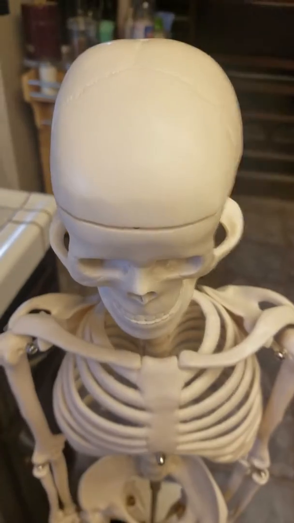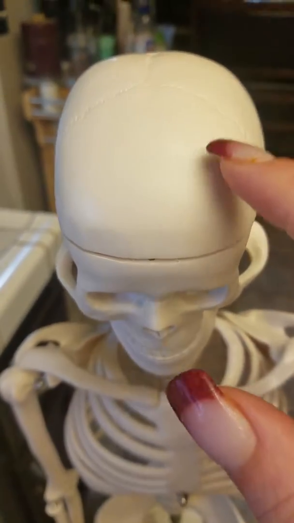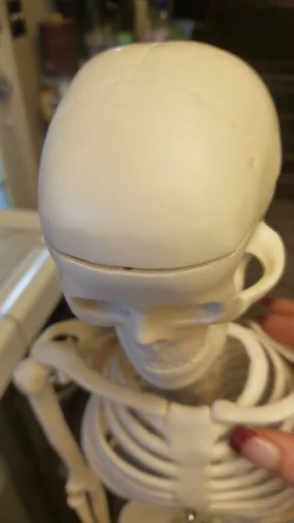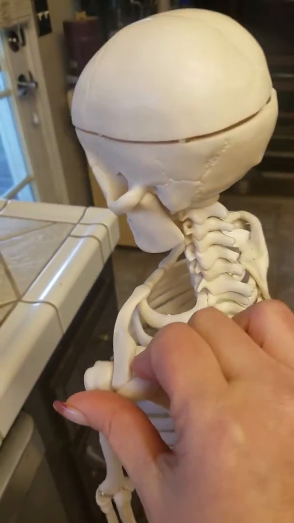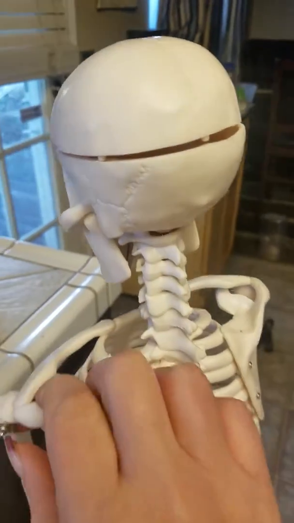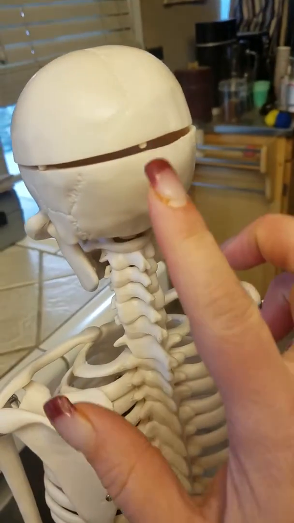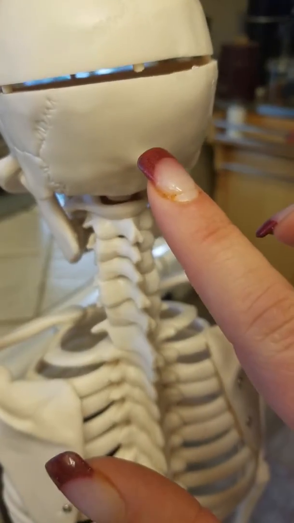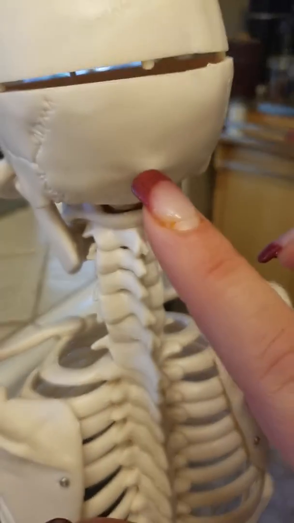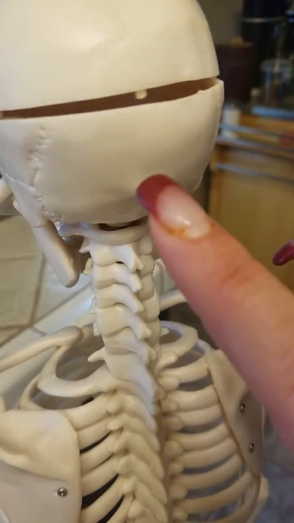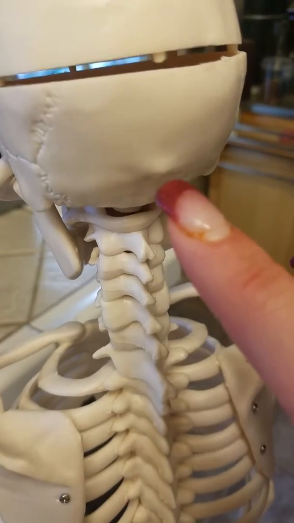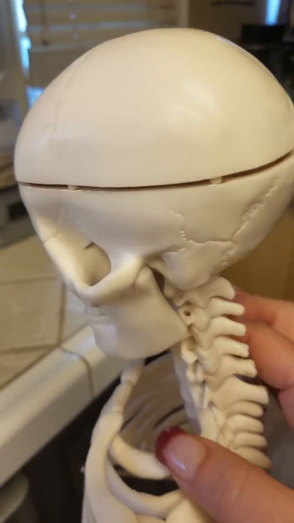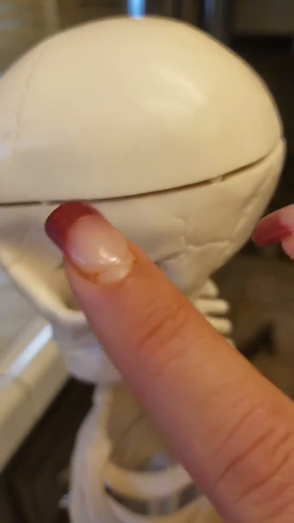So start with the frontal bone here, parietal on the sides here and here, occipital here in the back, and this is the external occipital protuberance, which the trapezius muscle attaches to. Also the nuchal ligament. Here on the sides we have the temporal bone.